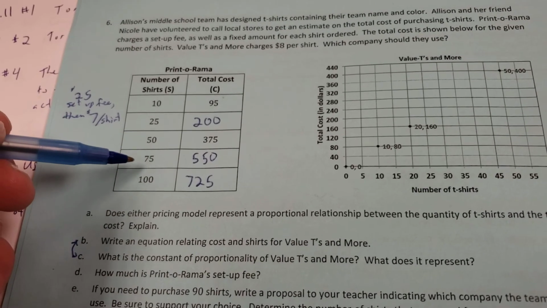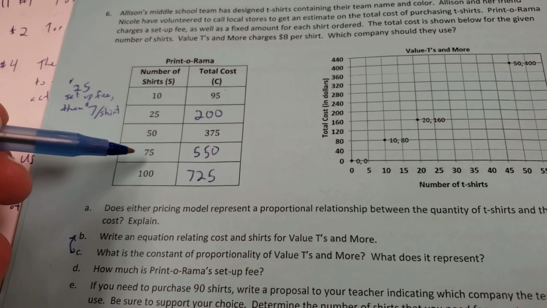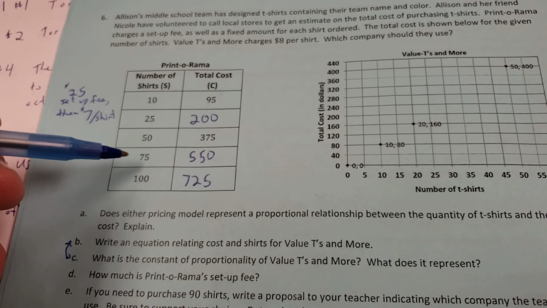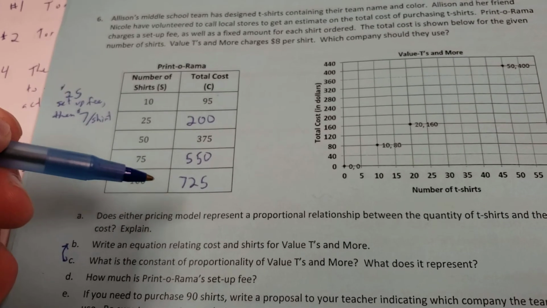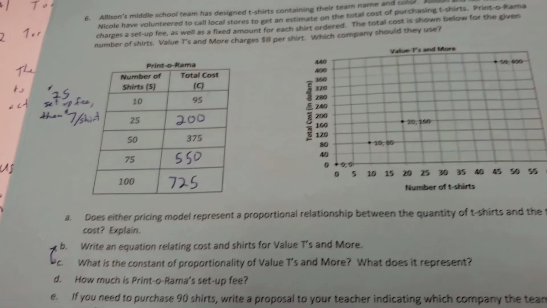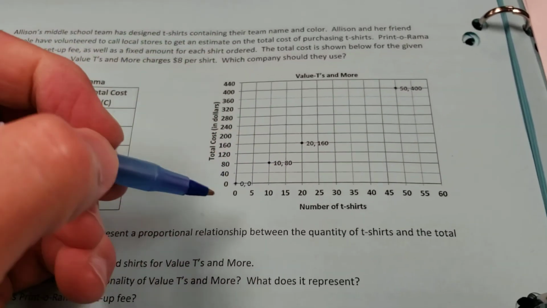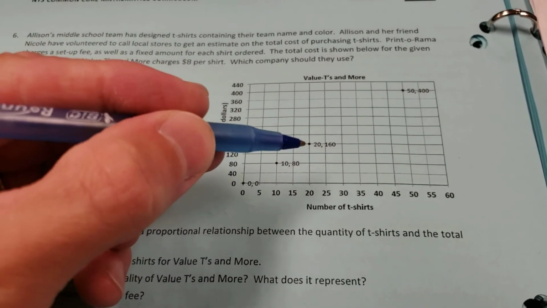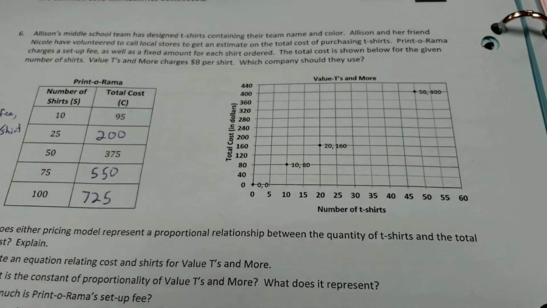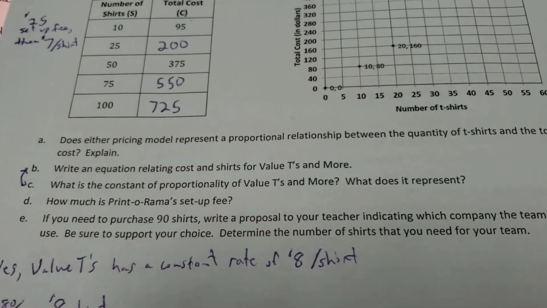So if you want to get 75 shirts, for example, you take 75 times 7, and you just add $25 to that. So that's how those numbers got filled out. But it was kind of a tough problem that I always helped the kids with in class. And Value Tees & More, we can tell this is going to be a proportional relationship. You can see you're going to have a straight line, it extends down into the origin. So we'll get to that in just a minute though.